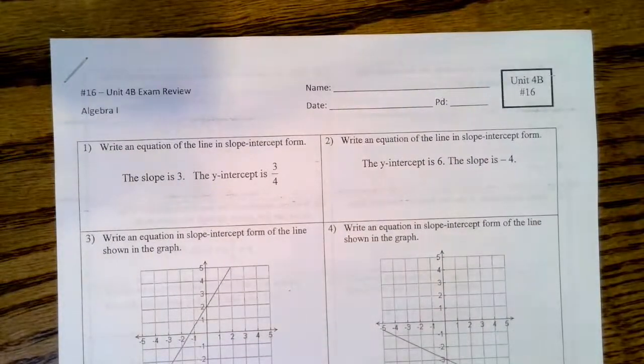All right, algebras, I hope you are looking at the key before your test tomorrow.